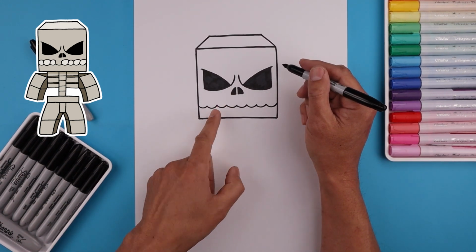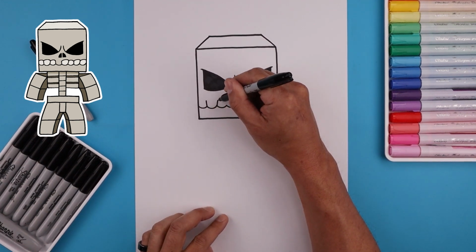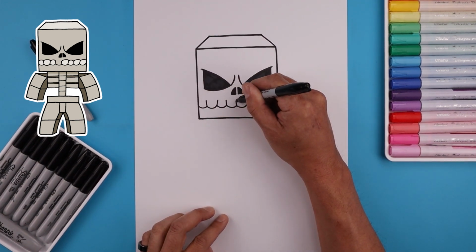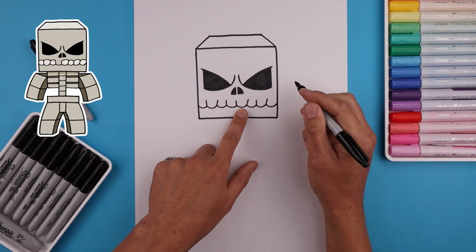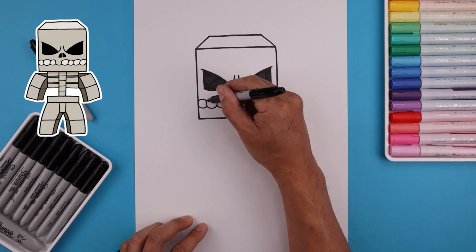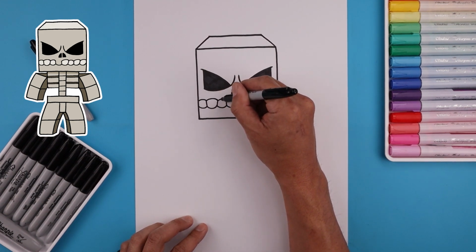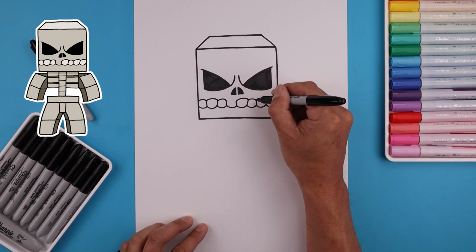From each of these points, we draw a small line going up across the teeth. You can angle these up and then out. And then from the top of each line, we're going to curve the teeth going up and then out. Let's leave a gap and continue over towards the right.